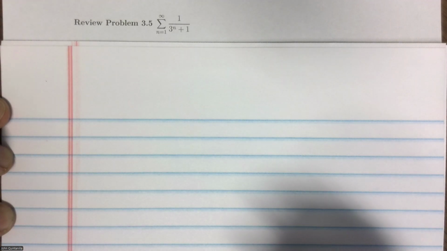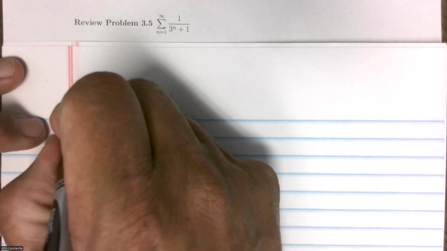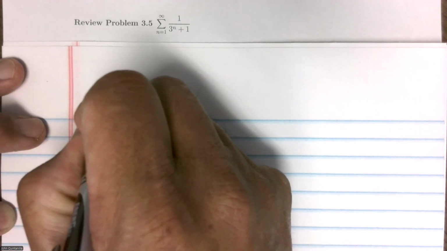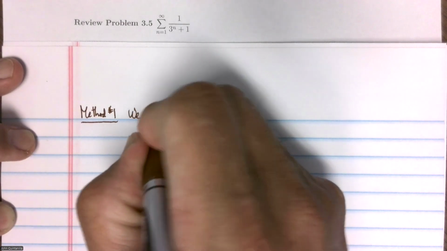Okay, for this problem, we're going to look at the summation of n equals 1 to infinity of 1 over 3 to the n plus 1, to determine if this converges or diverges. There are at least three ways of approaching this. And to be honest, all three work just fine. So take your pick. Method number one, we use the comparison test.